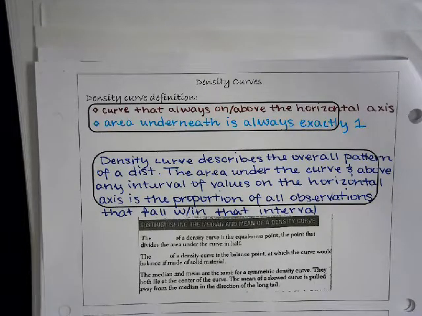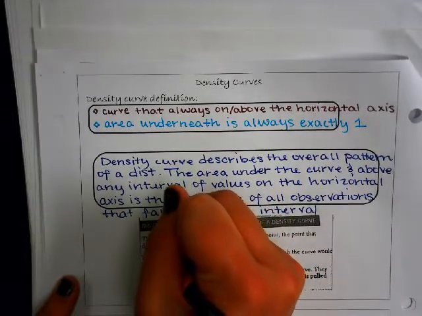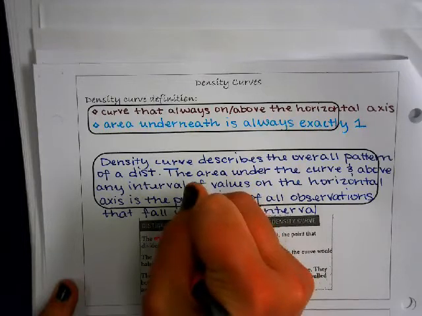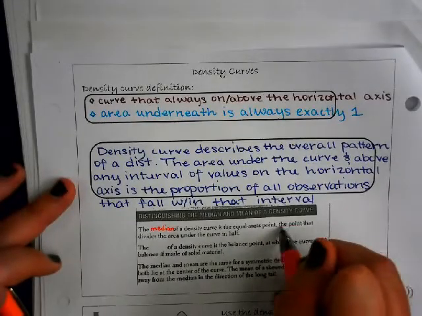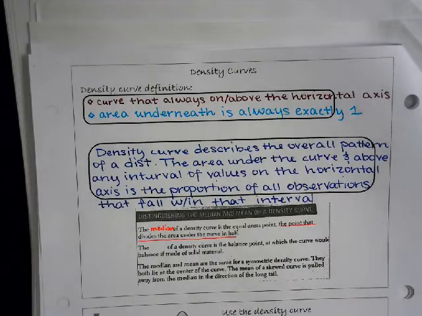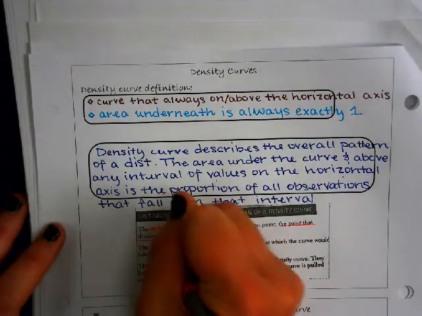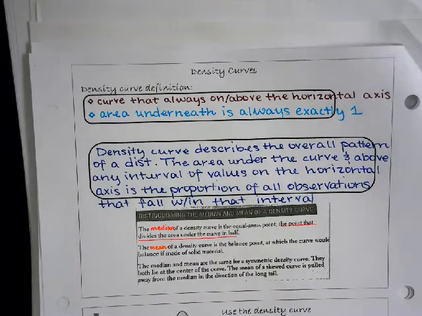So when it comes to distinguishing between the median and the mean of a density curve, the median is what we call the equal areas point. So really the point that would divide the area under the curve in half. The mean of a density curve is what is called the balance point. So if the curve was actually made of solid material and we tried to balance it, it would balance at the mean.